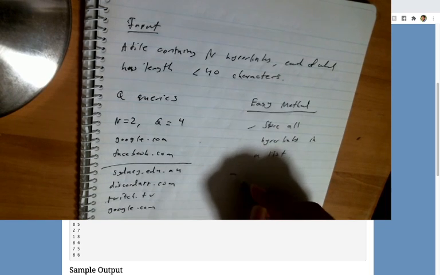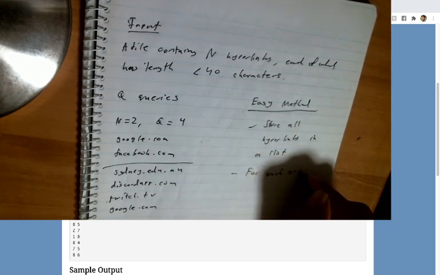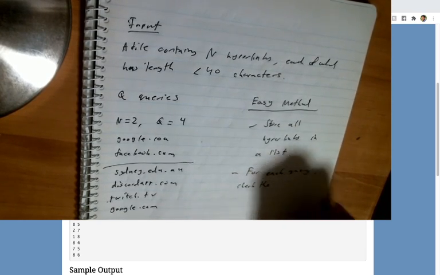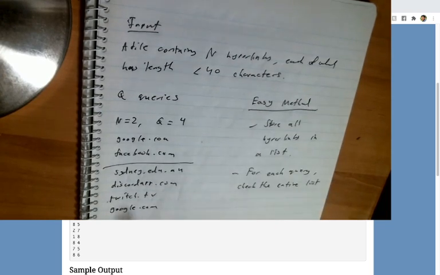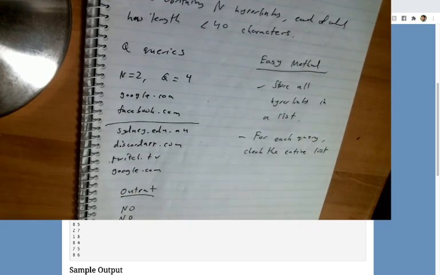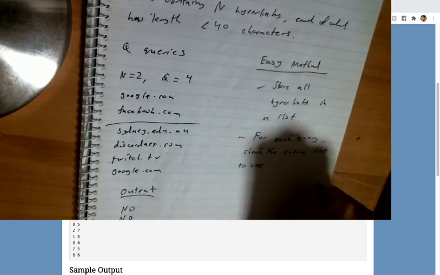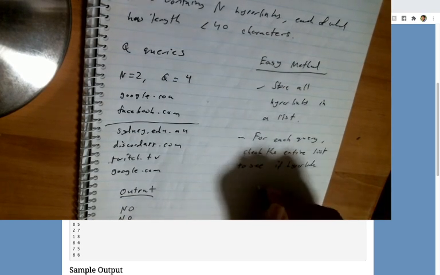So for each query, check the entire list to see if the hyperlink is in the list.